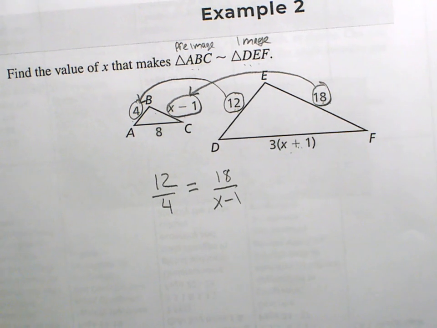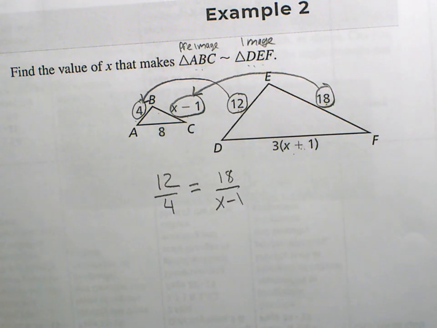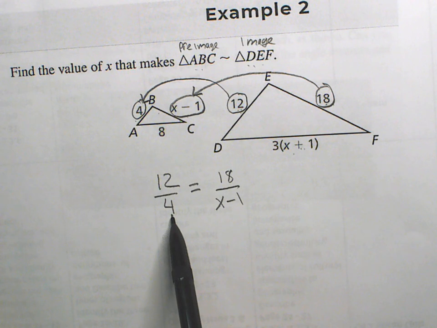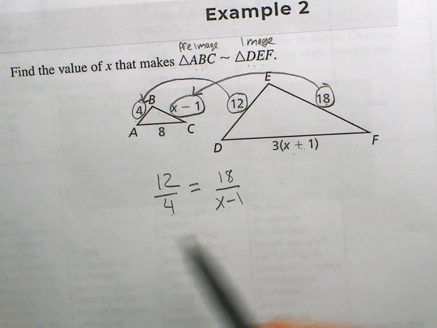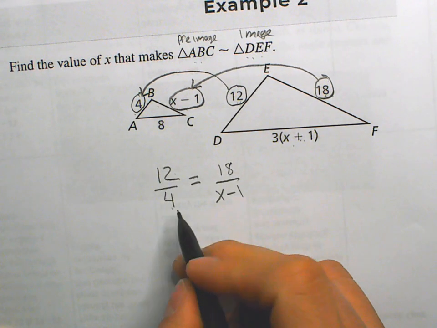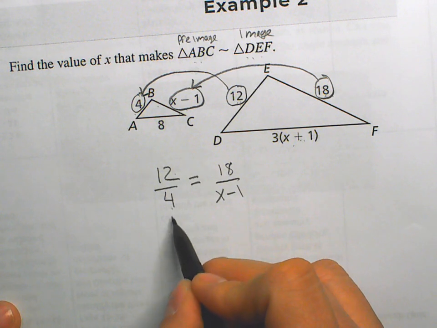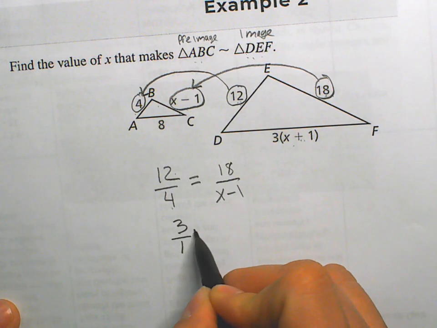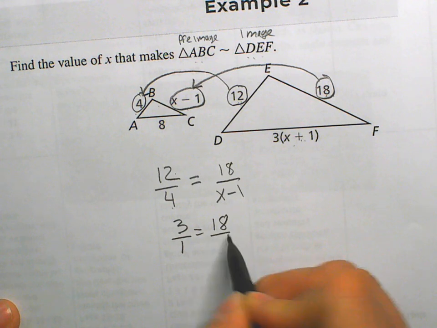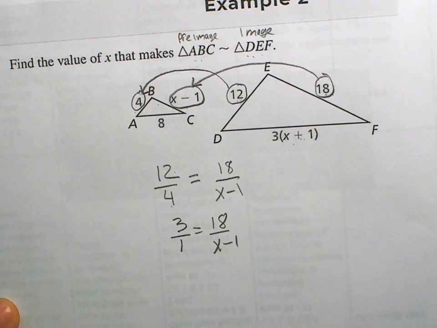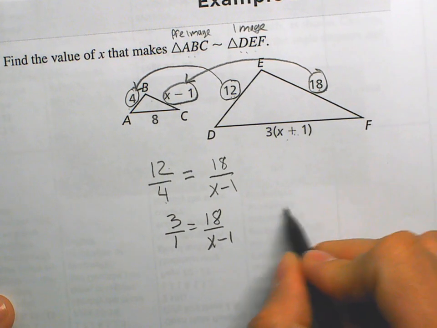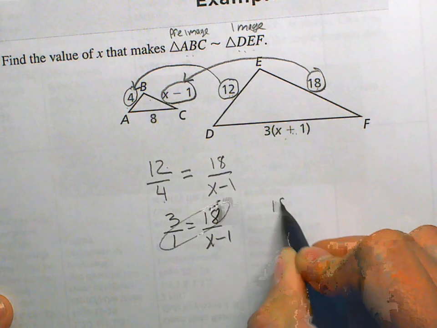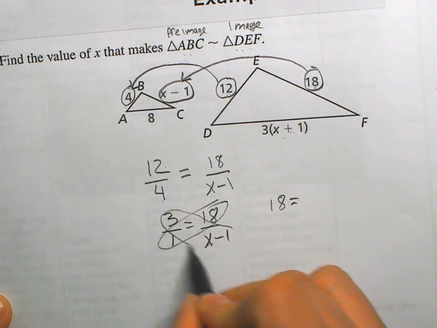So now we have to solve this. Now, could I reduce this to make it easier? Yeah, I can do that. I can actually reduce that. 12 and 4, that is actually going to reduce to give me 3 over 1. I'm still keeping it a fraction, okay, because I still need to cross multiply. So cross multiply, that is going to give me 18 times 1. 3 times x minus 1, be really careful.